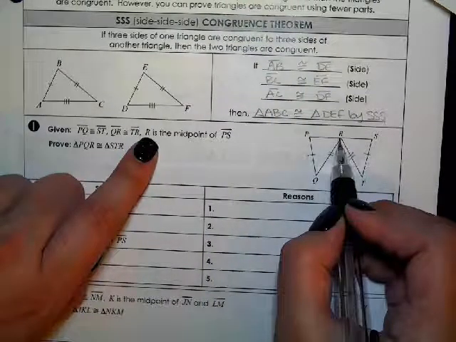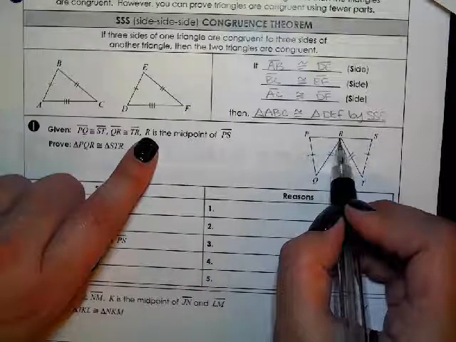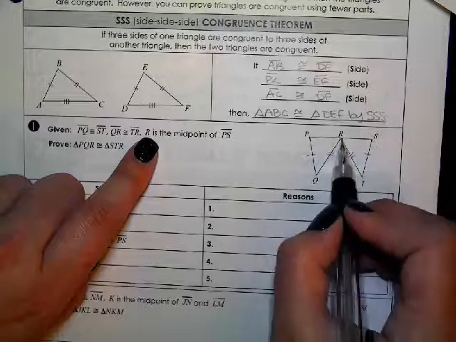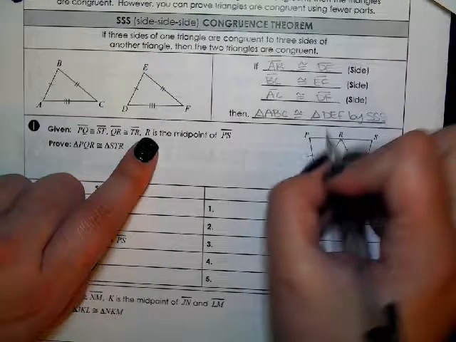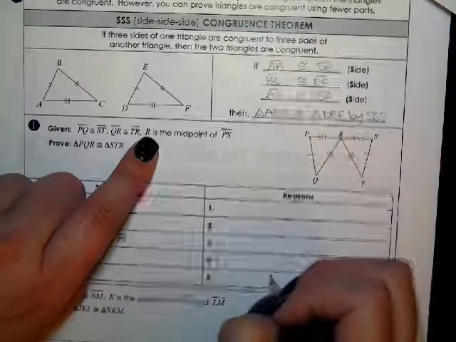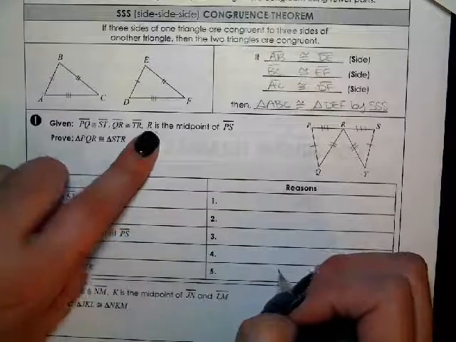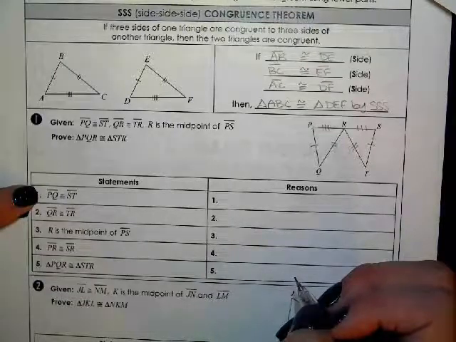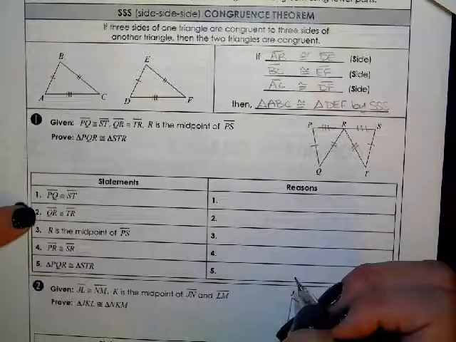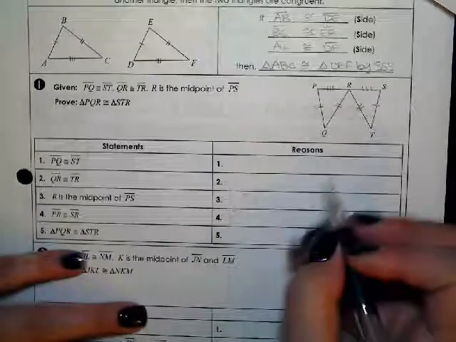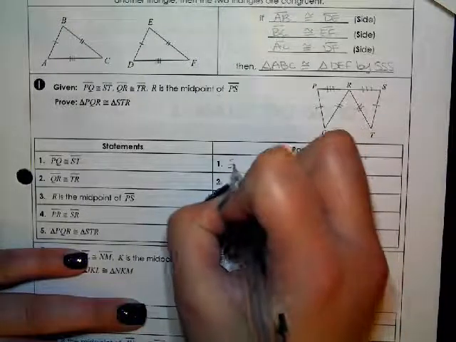So if R cuts it in half, what's our conclusion about PR and SR? They're equal in length, right? So they're congruent. Yep. That's what that means. Okay. So the first three statements: PQ is congruent to ST, QR is congruent to TR, R is the midpoint of PS. What's the reason for all three of those? Given, given, given. Ooh, isn't that satisfying when those are that easy?